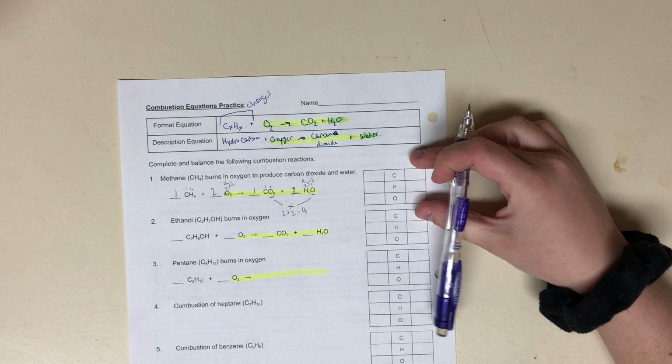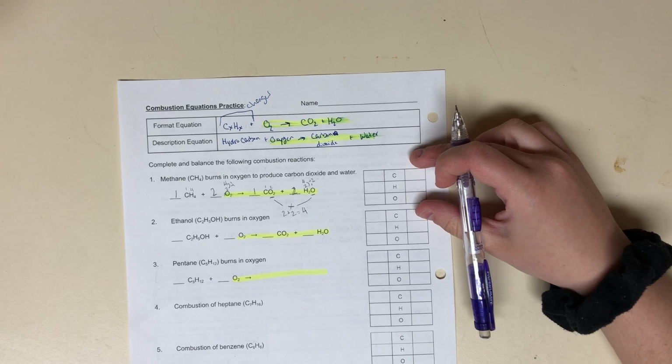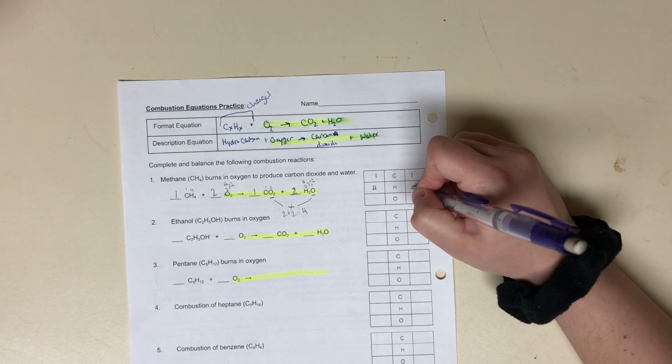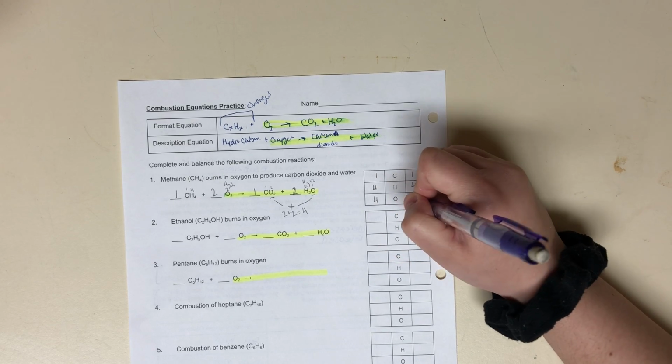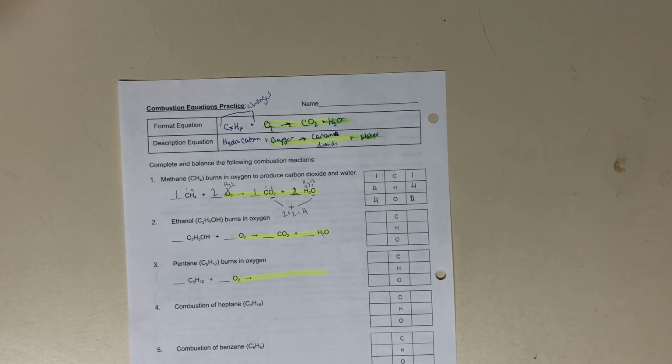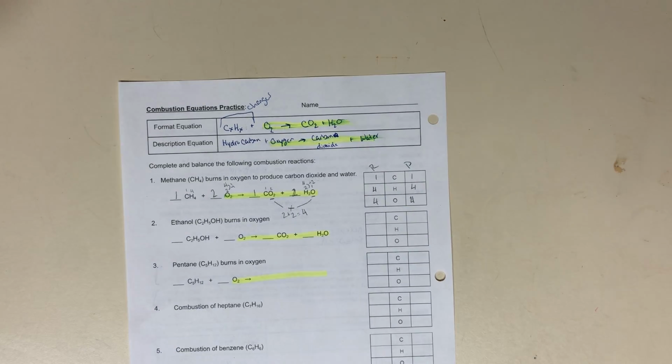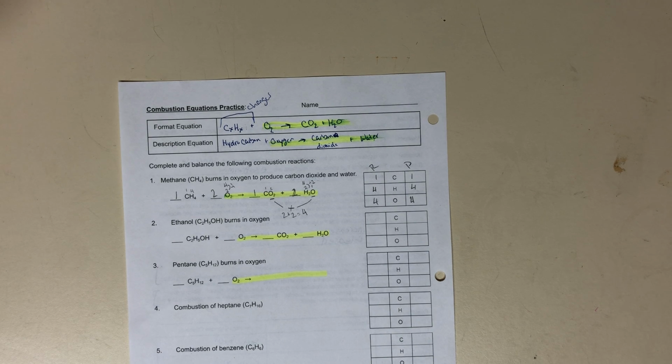We also give you these tables over here if you want to use them. If you don't want them, go for it. I got 1 and 1 carbon, 4 hydrogen, 4 hydrogen, 4 O's, 4 O's. If you want to use them, they're there for you. This is our reactant side. This is our product side. Whatever method you like.